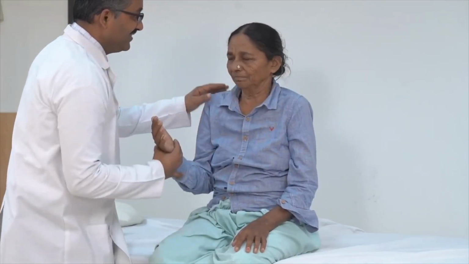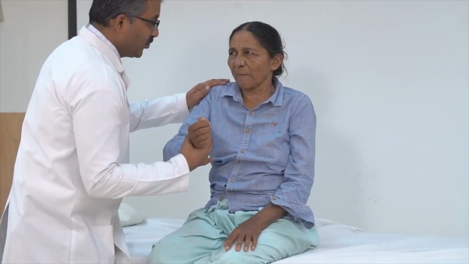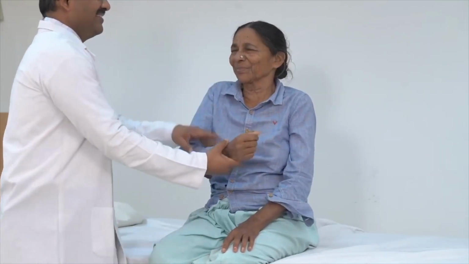She cannot do shoulder flexion, students. She cannot do shoulder flexion. Shoulder flexion is done by pectoralis major and anterior fibers of deltoid. Let me check shoulder extension.